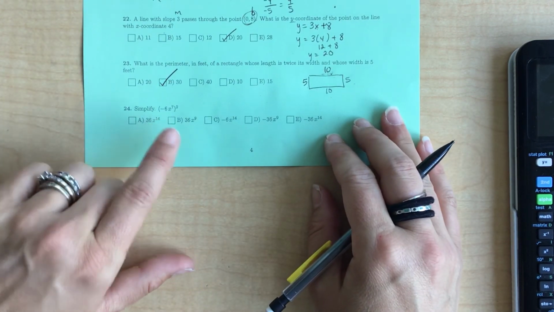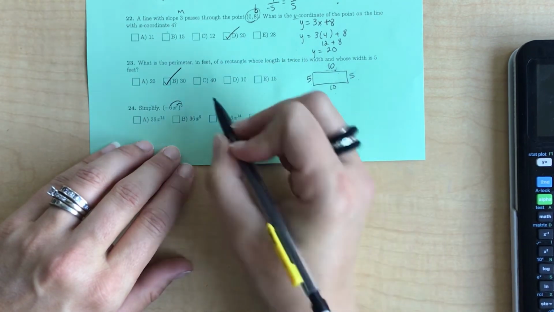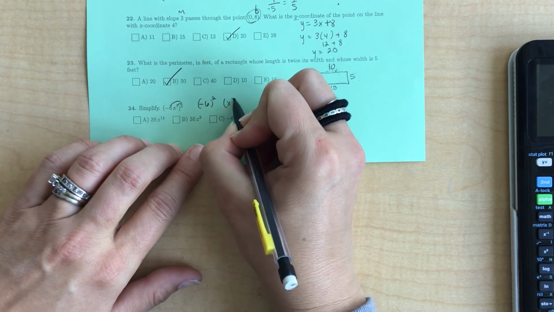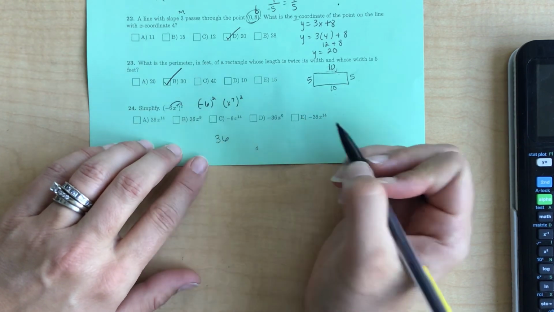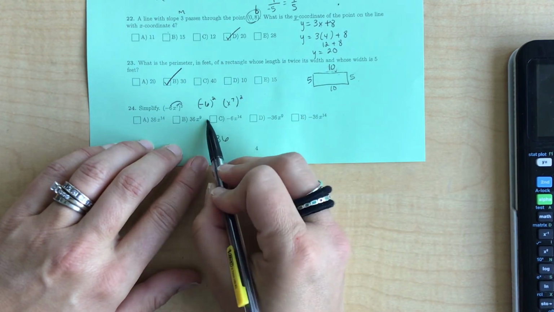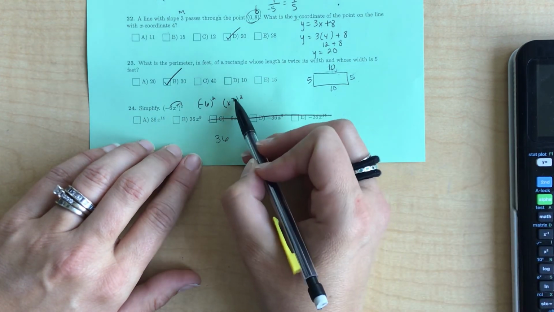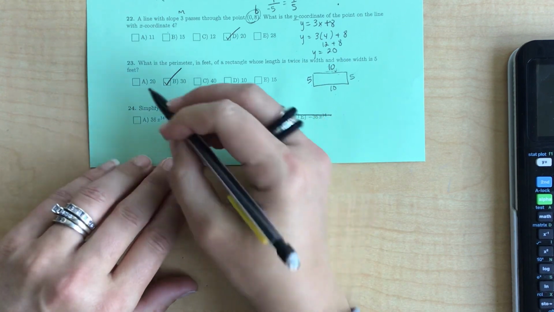And then the last one, simplify. So this squared goes to everything on the inside. So this becomes -6 squared and x to the 7th, all of that squared. -6 squared is positive 36. So I can go ahead and mark out all 3 of those answer choices. And then power to a power, you multiply. So x to the 14th. So your answer is A.